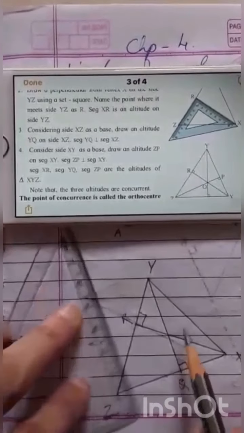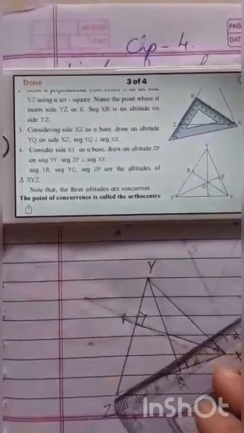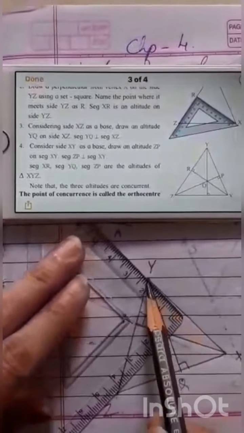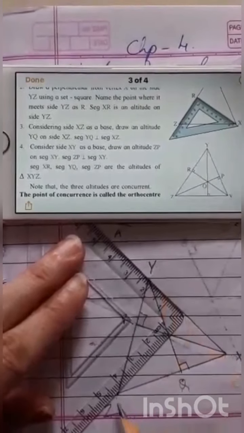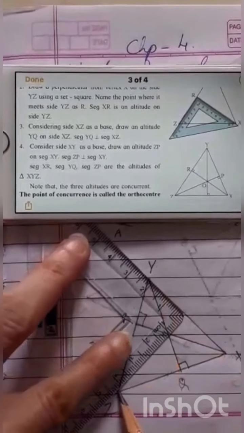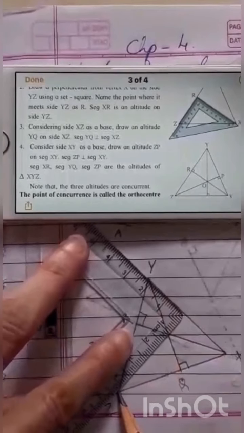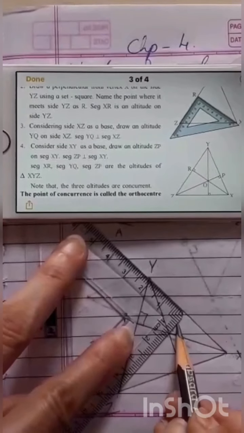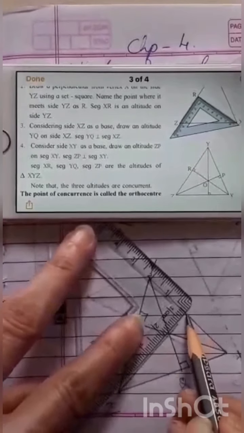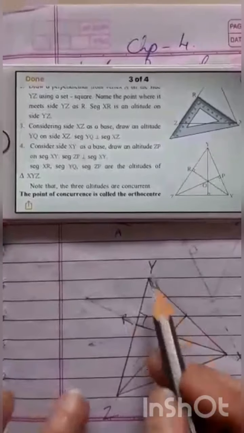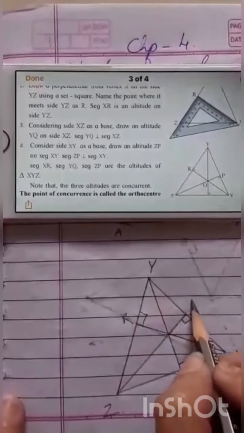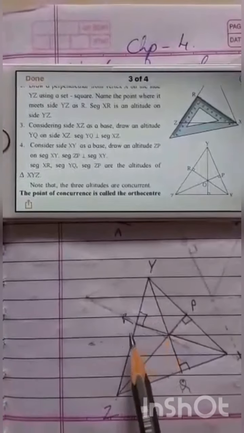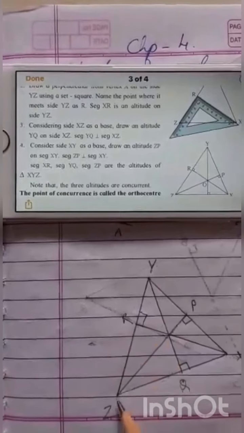Now similarly you will be holding your set square this way. One edge is touching XY and the other edge is touching Z, and from Z you will draw a perpendicular on line XY, and you will mark this as P. So we are getting three altitudes here.